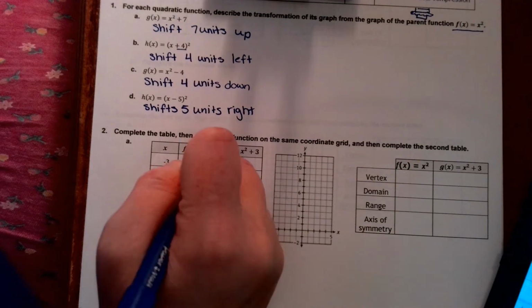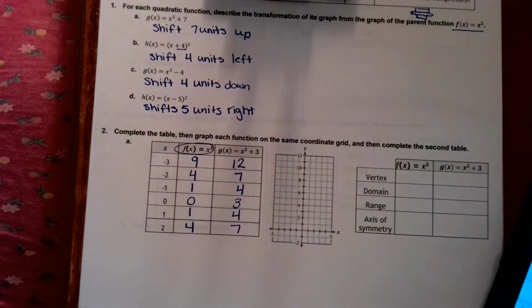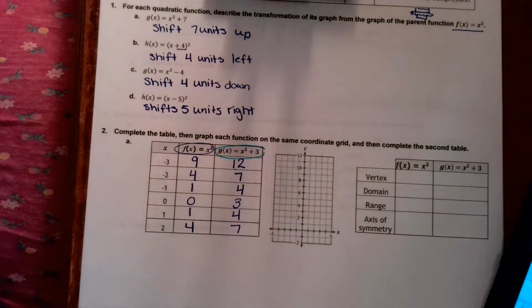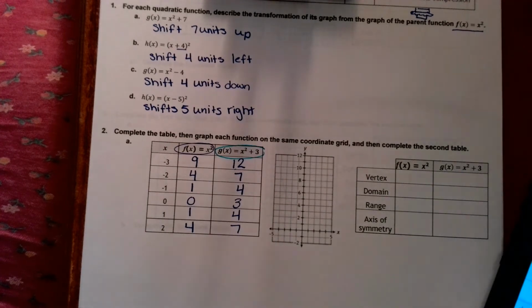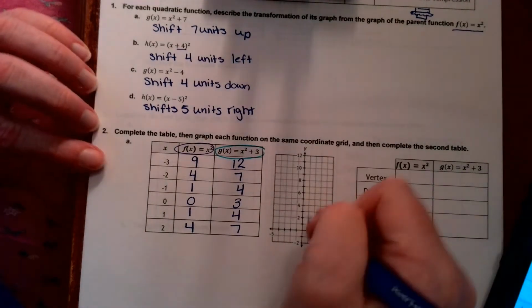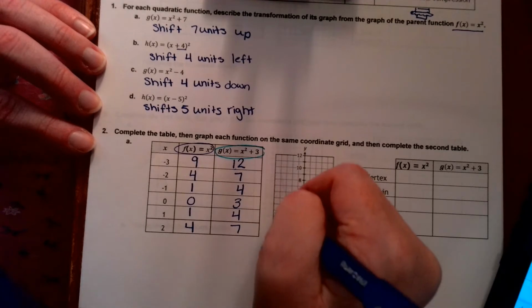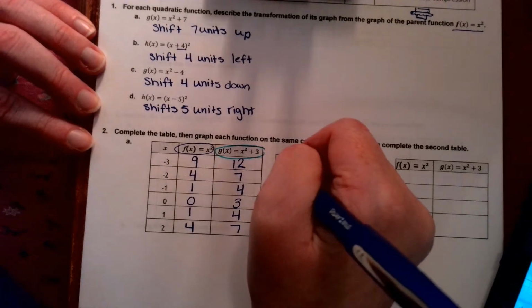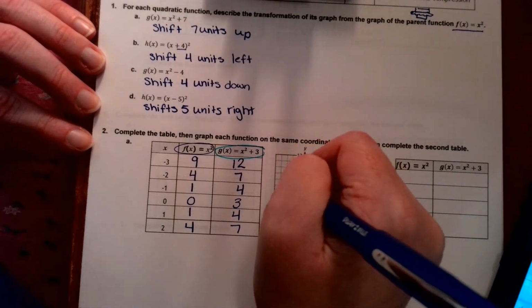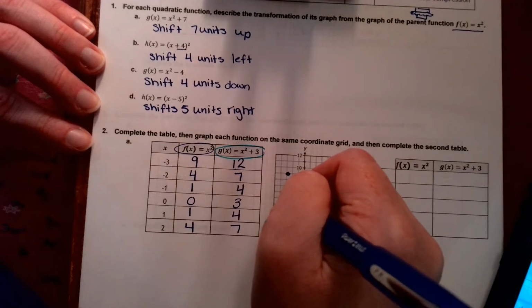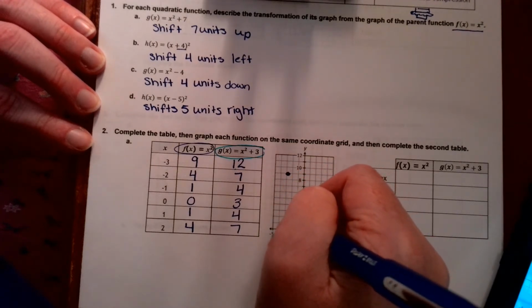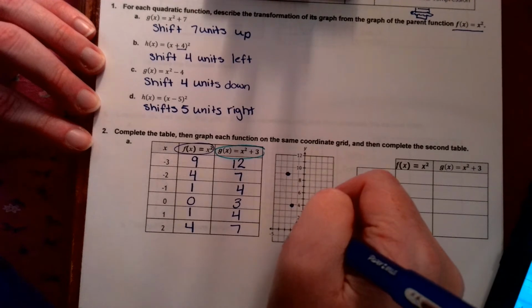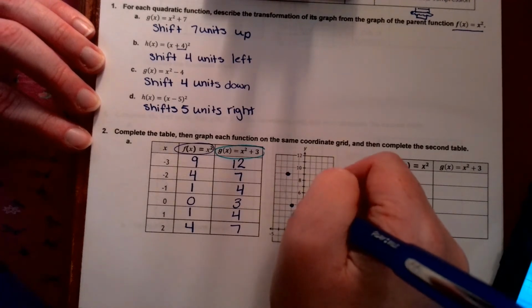So we're going to graph. I'm going to graph f of x in purple. We'll graph g of x in blue. And so we're just going to plot these points. So we have a point at negative 3, 9. Negative 2, 4. Negative 1, 1, 0, 0, 1, 1, 2, 4.